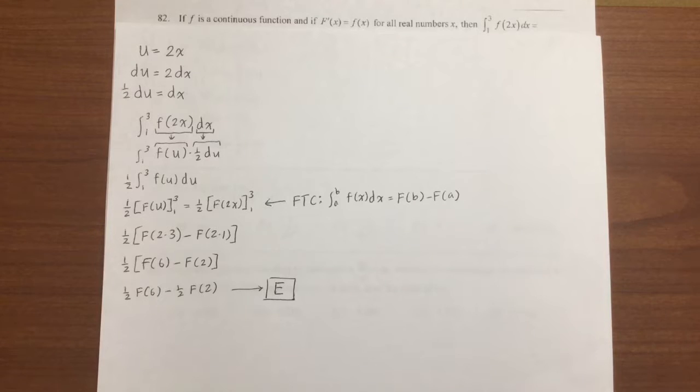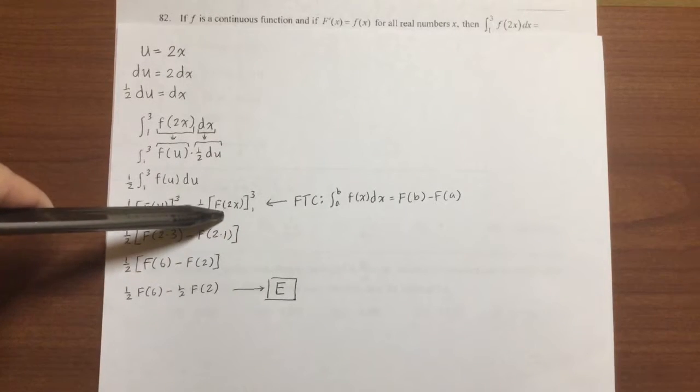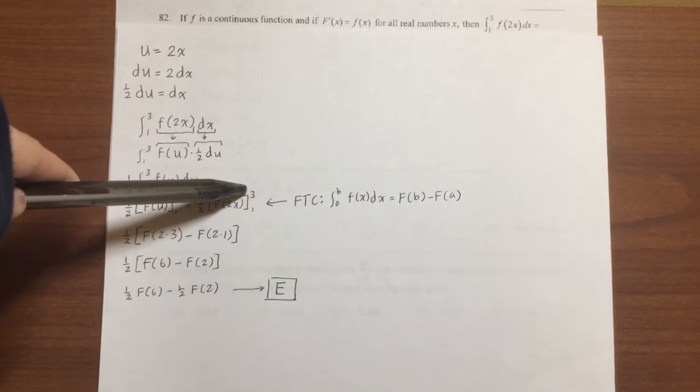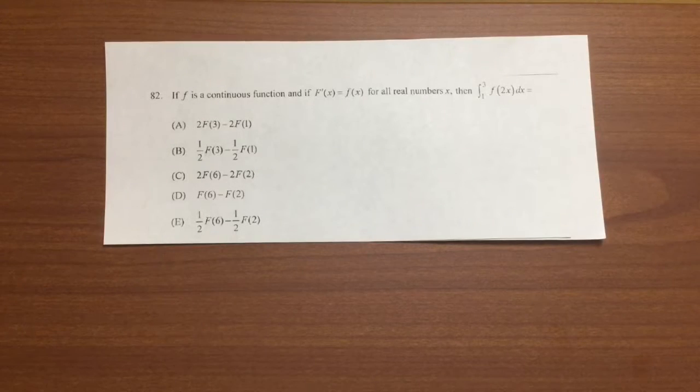FTC states that the integral of f of x from a to b is equal to F of b minus F of a, where the capital letter F stands for the original function. So you replace f of u with the original function F of 2x, and you plug in the b and a values and use FTC, giving you 1/2 times F of 2 times 3 minus F of 2 times 1. This simplifies to 1/2 times F of 6 minus F of 2, and if you distribute out the 1/2, you get 1/2 times F of 6 minus 1/2 times F of 2. So E is your correct answer.